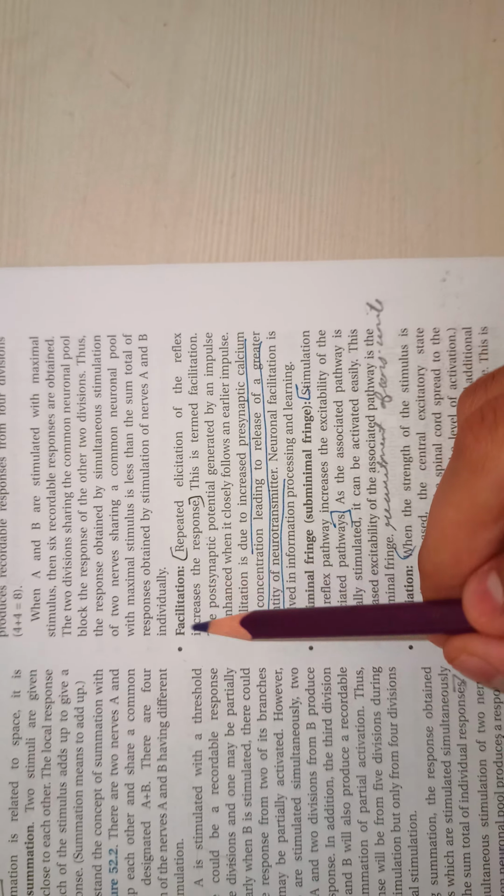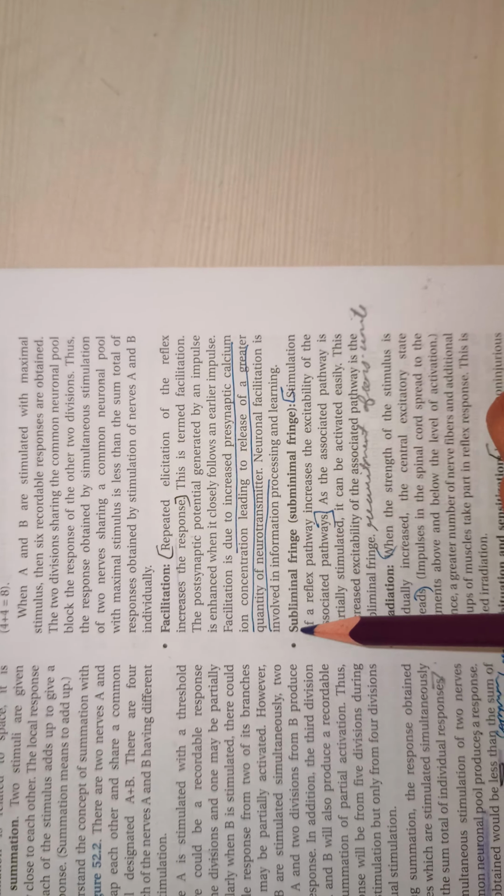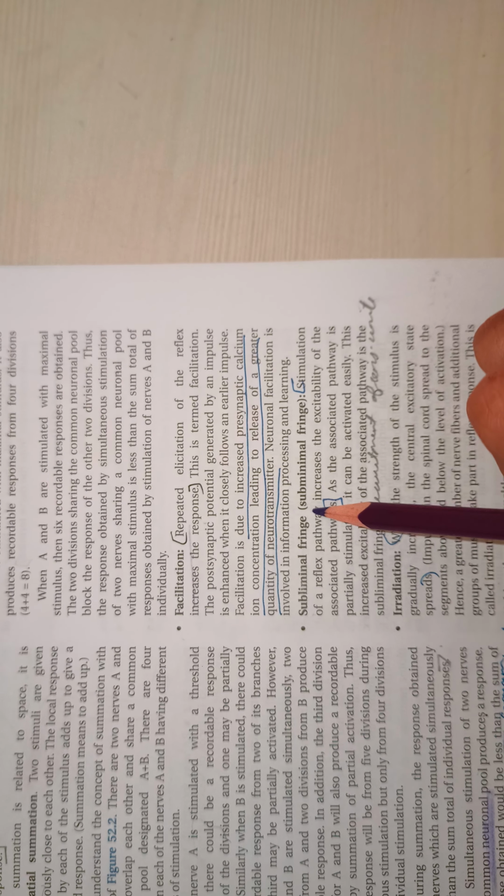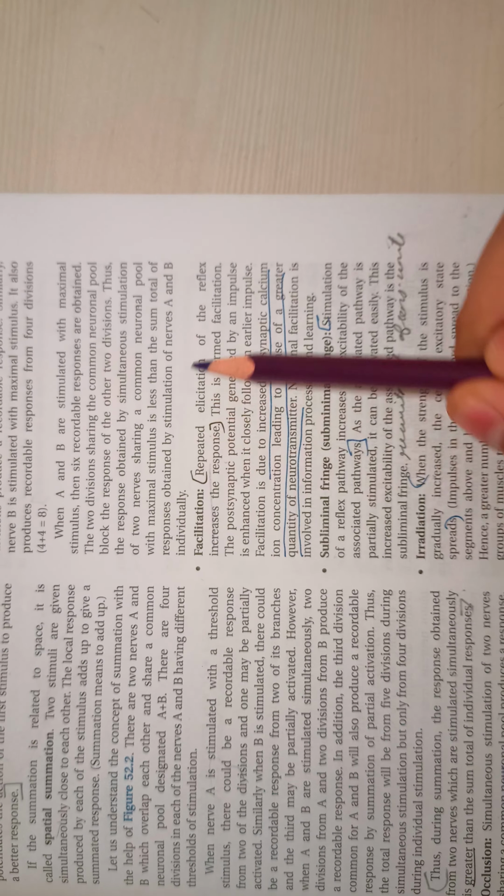What is the other property? Facilitation. Then there are subliminal and fringe. Facilitation: repeated elicitation of the reflex increases the response.